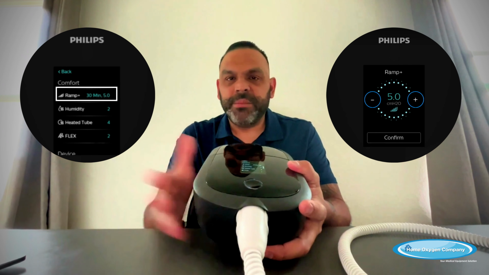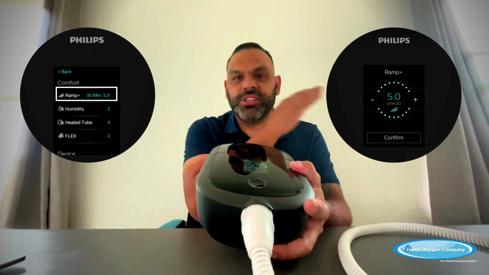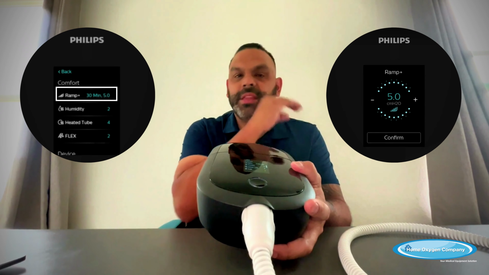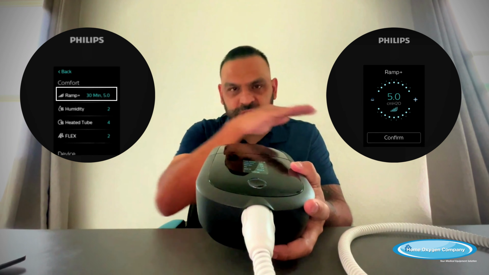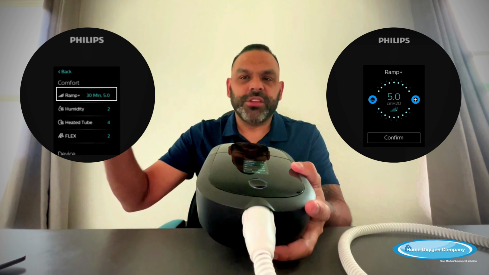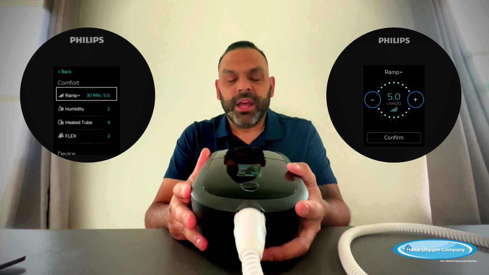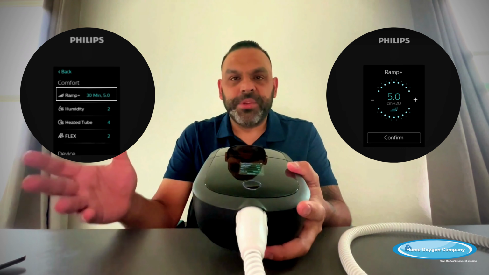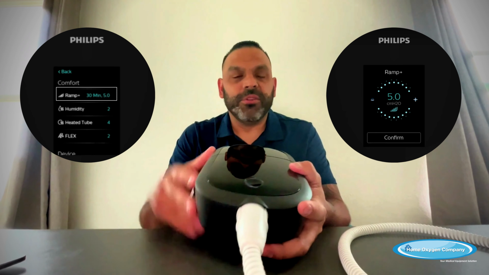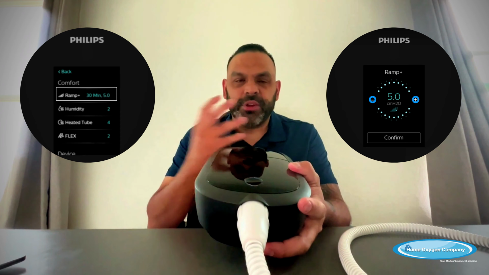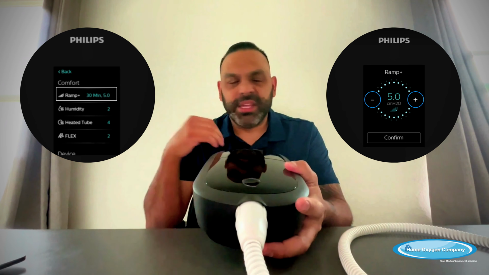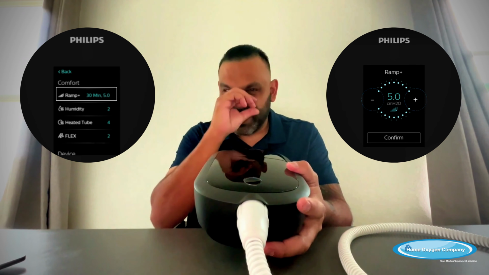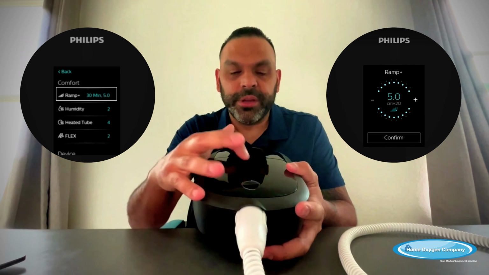Let's say you pick 30 minutes. Over 30 minutes, it'll get to 12. Once it gets to 12, then it'll stop at 12, and then it'll just continue with that pressure throughout the night while you're sleeping. You don't have to have the ramp on. It's just there as an option for you to go to sleep without having so much pressure on your face. And then by the time you're sleeping, you don't even realize that the machine is doing what it's doing.